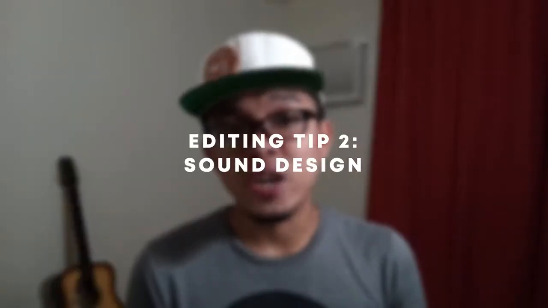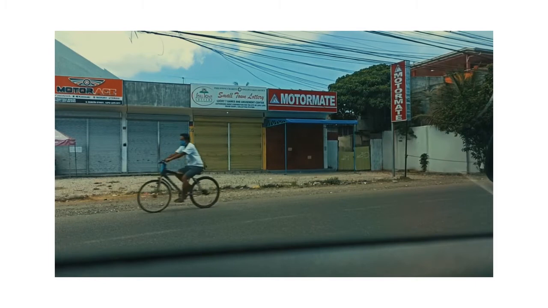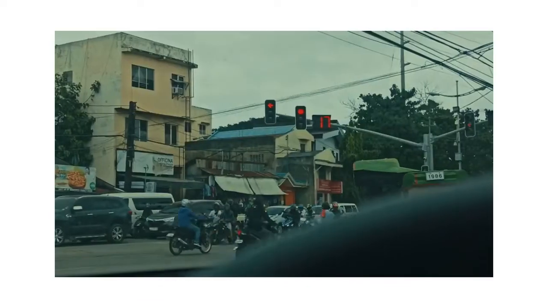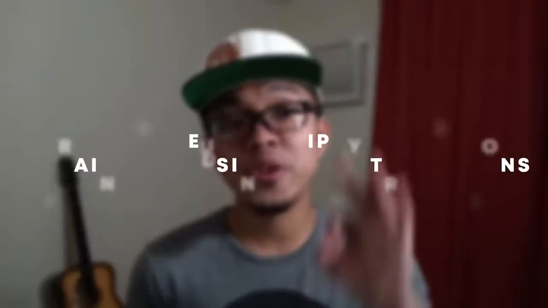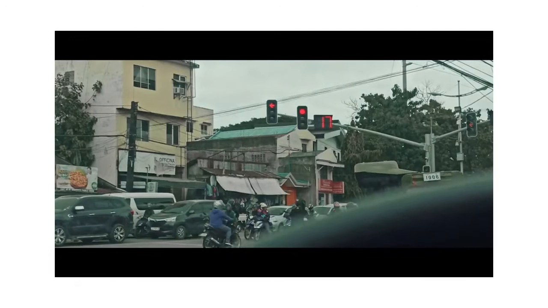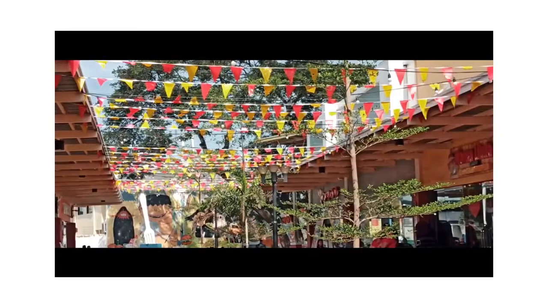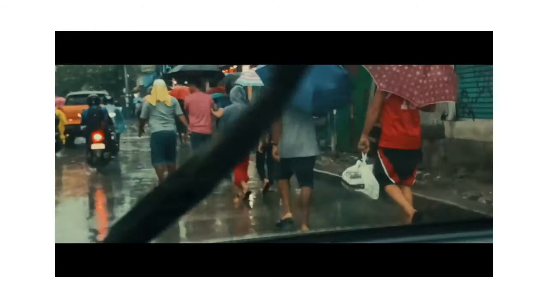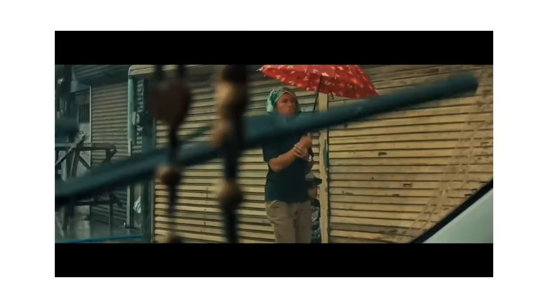Number 2, sound design. One way to bring the viewer to the scene is sound design. So lagi kong ini-integrate ang sound effects to my videos. Number 3, transitions. Bukod sa hindi ako marunong ng mga fancy transitions, for me, mas pleasing pa rin yung simple cuts from clip to clip. Mahilig din ako gumamit ng mga in-camera transitions. Let me know in the comments kung gusto nyo ng tutorial ng in-camera transitions using your smartphone.